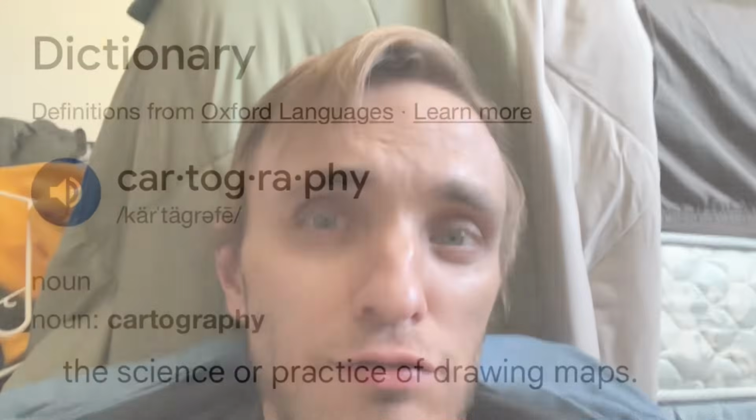Let's talk a little bit about maps, since I guess I've been showing Google Earth. Let's talk about cartography. Why not? That's part of geography, kind of.